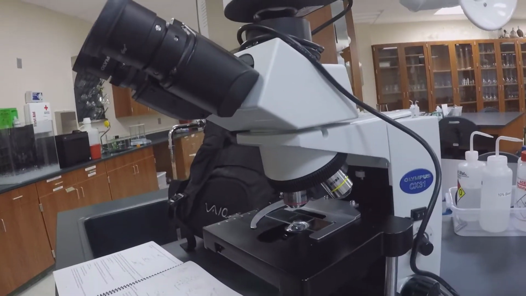Now we're going to examine these different features on the microscopes. Hi all, I'm back. Now I want to show you the pond water. Okay, so I have the pond water sample on the microscope.